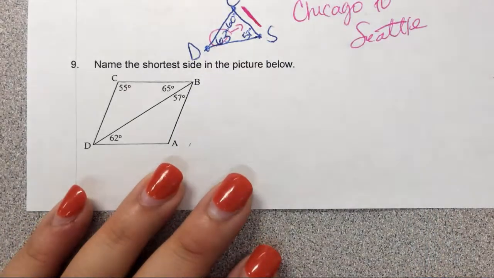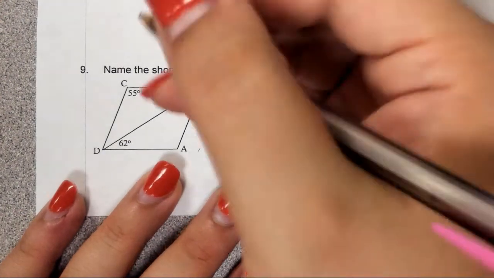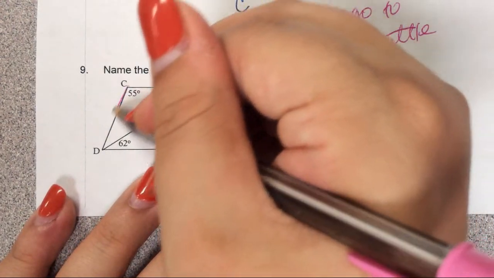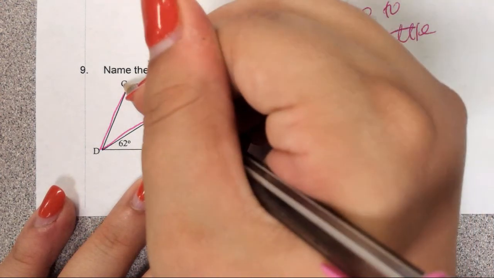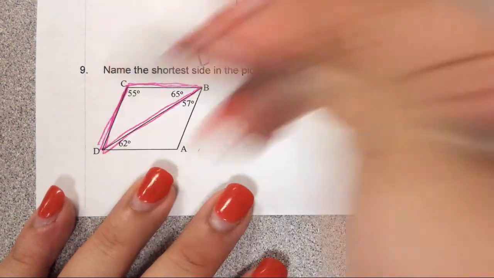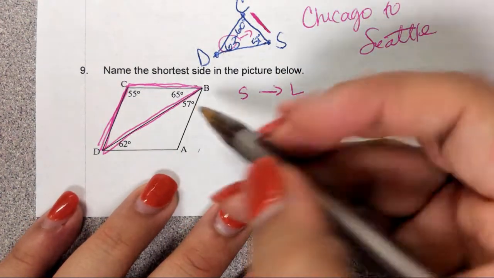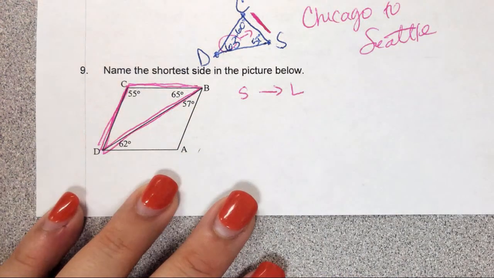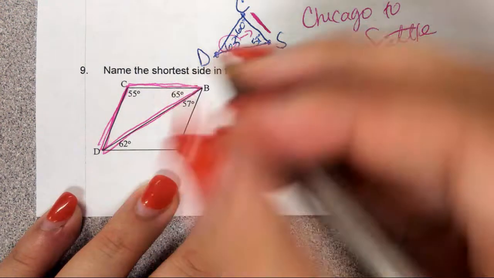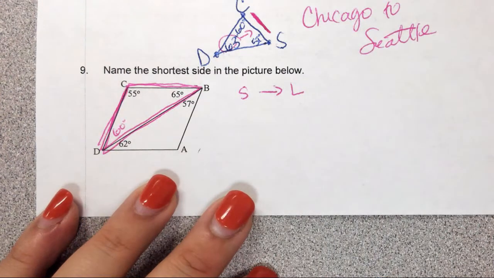Okay, name the shortest side in the picture below. So remember, when you have something like this, you have to break it up into two triangles. So I'm going to do my pink triangle first, and I want the shortest. So I'm going to do shortest to longest. I got to figure out my missing side. So 65 plus 55 is 120, so that makes this 60.